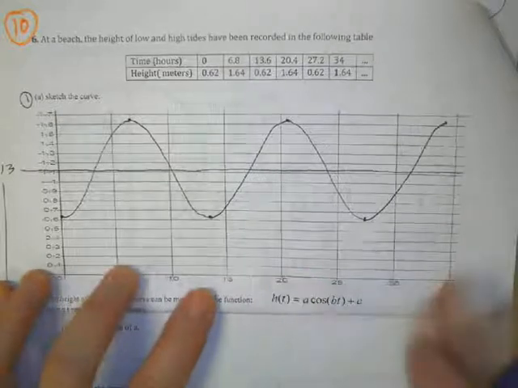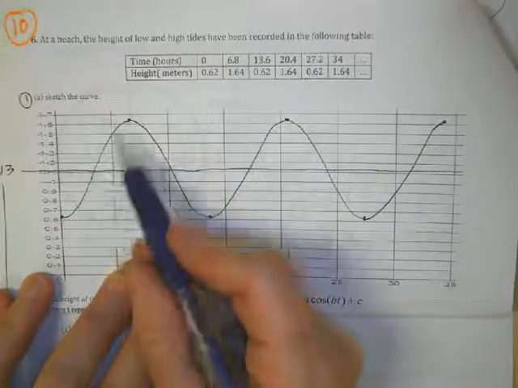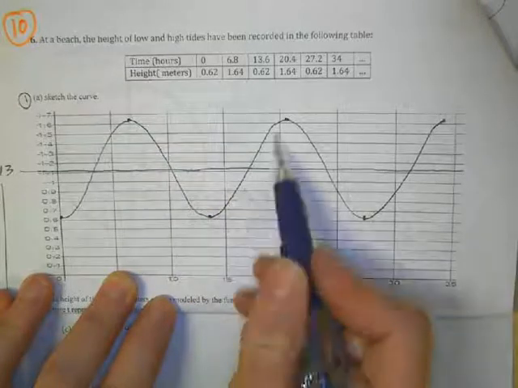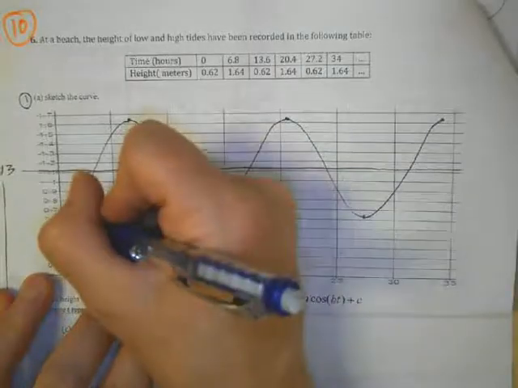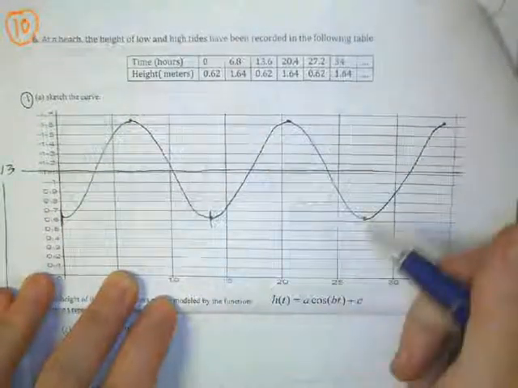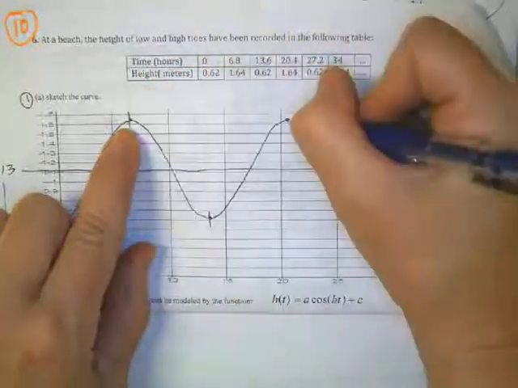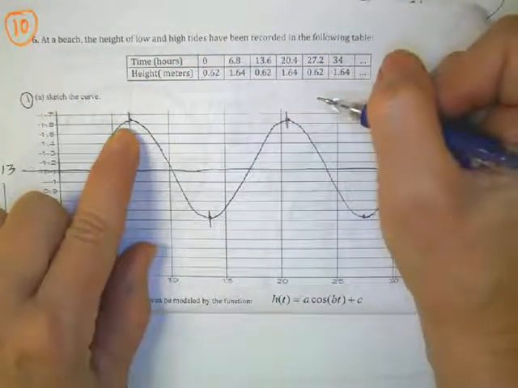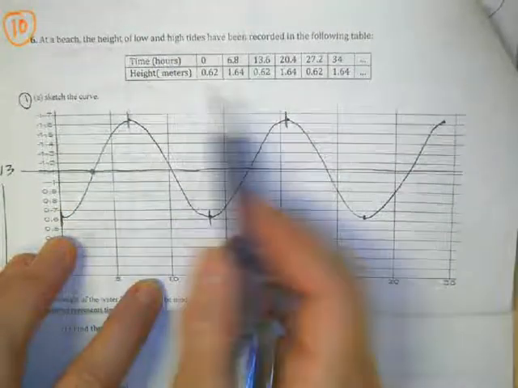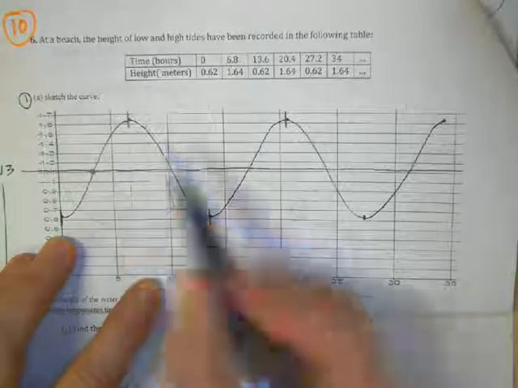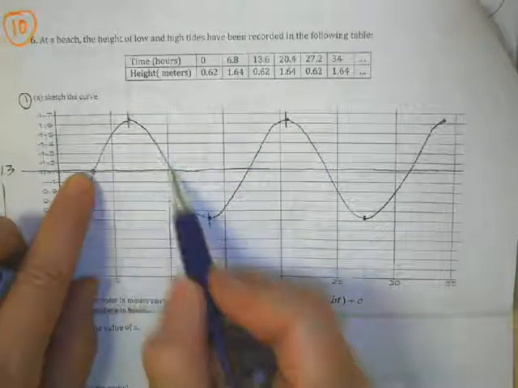So notice it starts down here at this minimum, and then it goes up, and it comes back down to this minimum, and then it goes up. It's starting to repeat. Okay, so a period is from where it starts to where it starts to repeat. You could also have taken it from here to where it comes back to that point and starts to repeat, except that they didn't give us data for that point. They only gave us the highs and the lows.